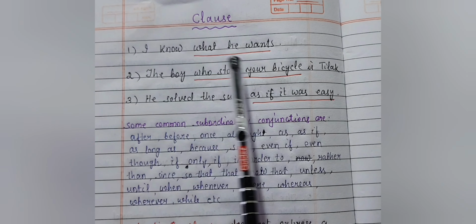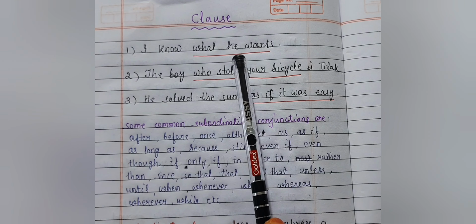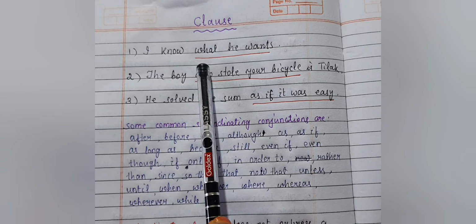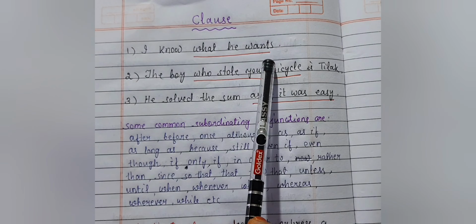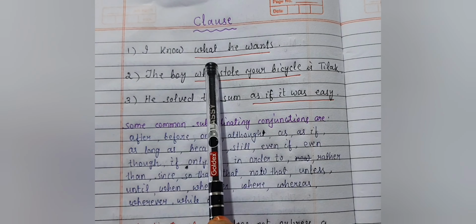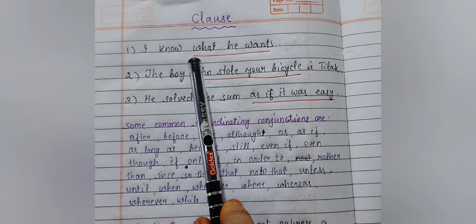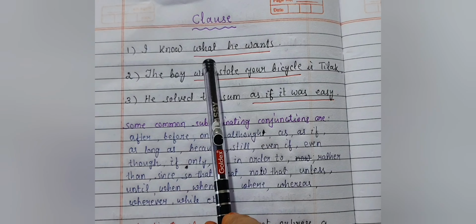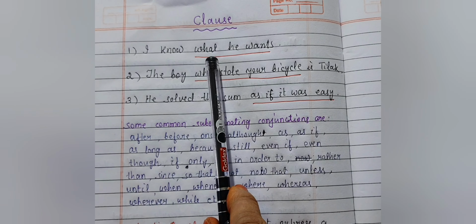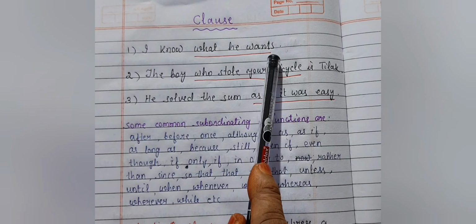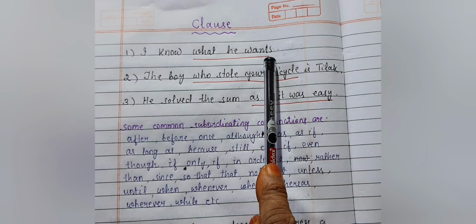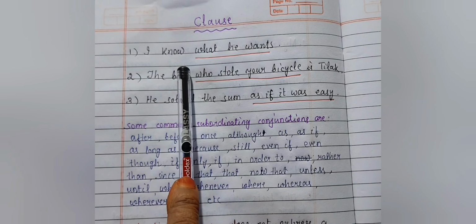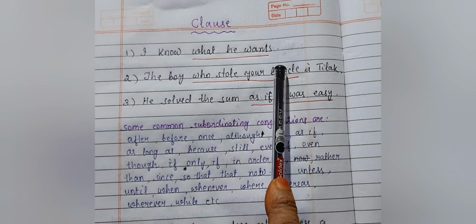One is "I know," another is "what he wants." The second clause, "what he wants," is introduced by a WH word, and the word by which it is introduced acts here as a connector, that means a conjunction. So it is called a subordinating conjunction, and the clause "what he wants" is called a subordinate clause. And "I know" is the main clause. I know what he wants.